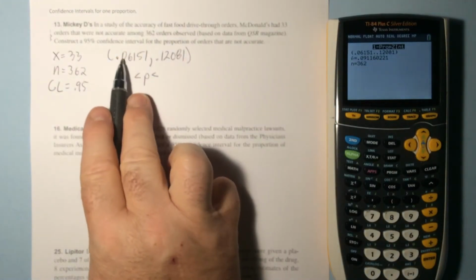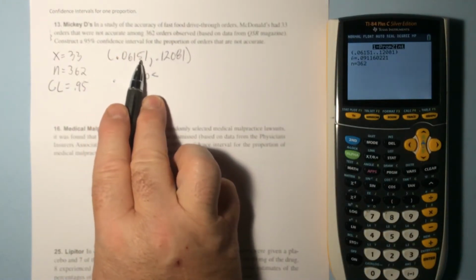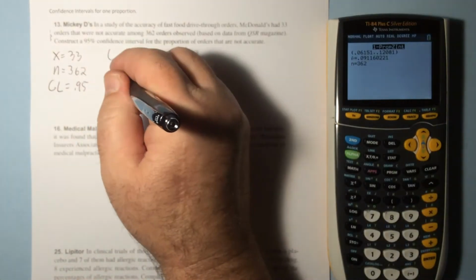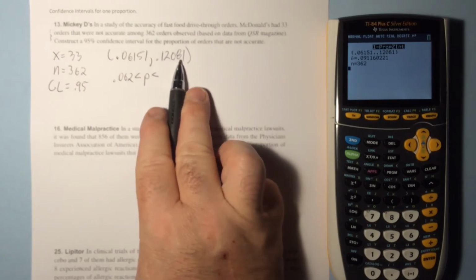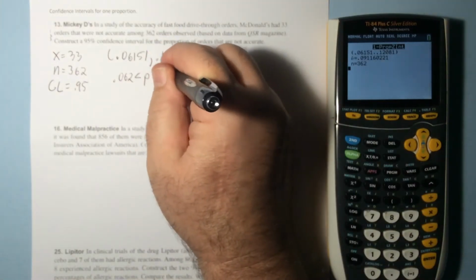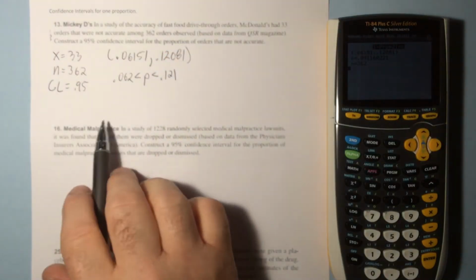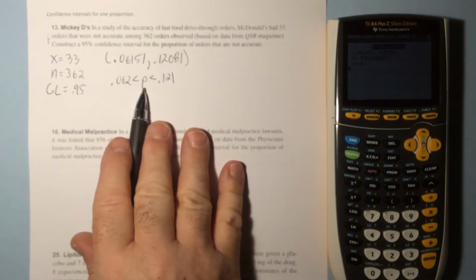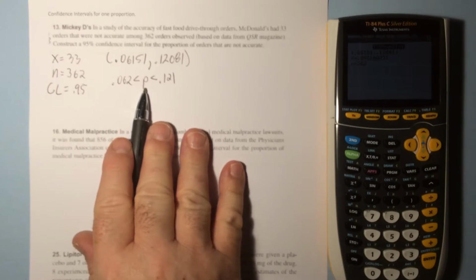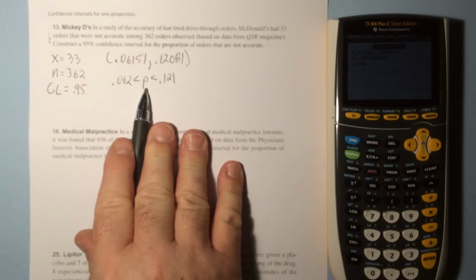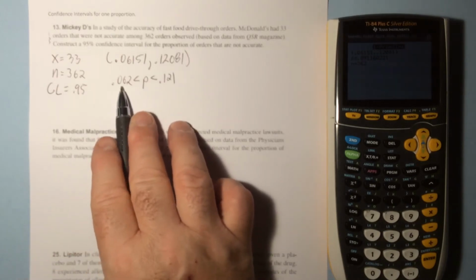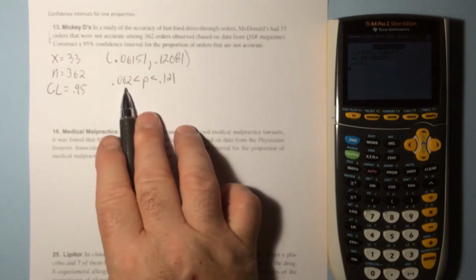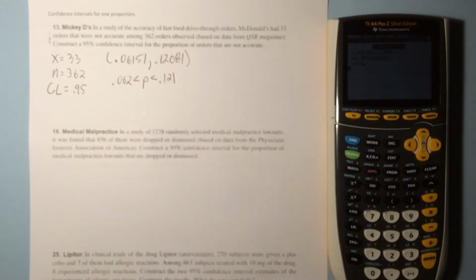If I round this to the nearest 3, this is 0.06, that's 1, but that's 5, so this is going to have us rounded up to 2, so it'll be 0.062. And then we go to 0.120, but after the 0 is an 8, so we're going to round this up. So this could be 0.121. What we're saying is that we are 95% confident that the true population proportion of mistakes that are made at McDonald's in the orders is somewhere between 0.062 and 0.121, or if you put that in percents, 6.2% to 12.1%.